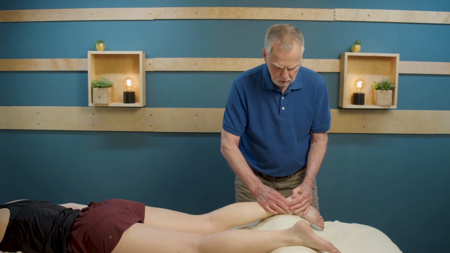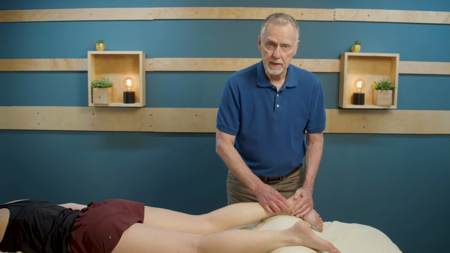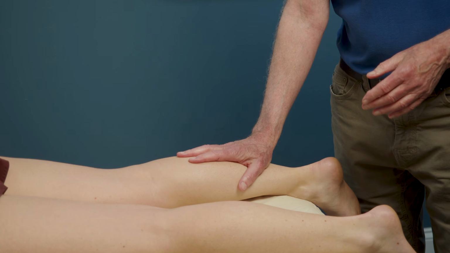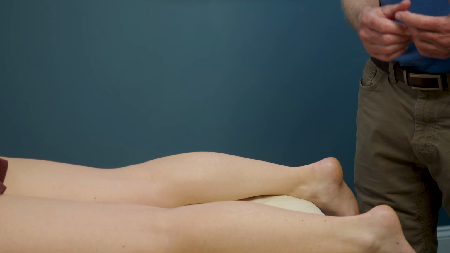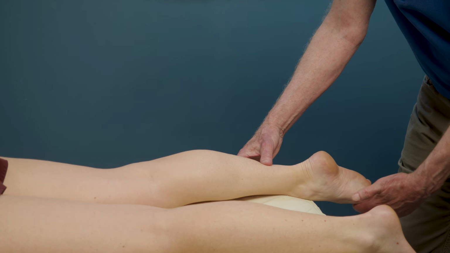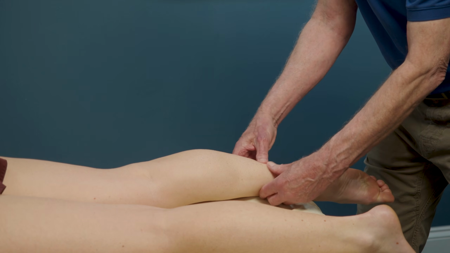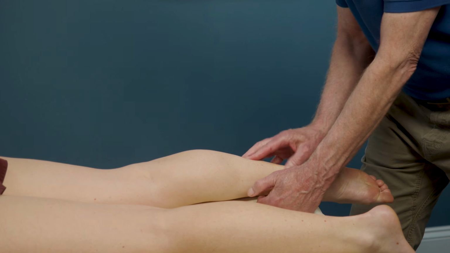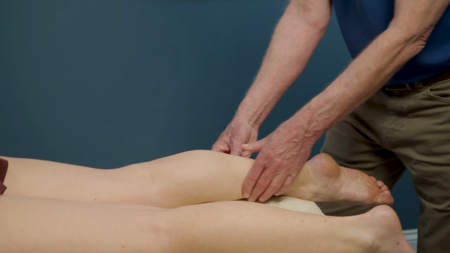And then we're going to move to the actual deep transverse friction work on the tendon. After the compressive effleurage, petrissage, stripping, we'll do a little pin and stretch. So, Sammy, I'm going to have you bring your foot all the way this way. And now I'm just going to find that area. Mostly, it's usually on the lateral aspect of the calf where we want to do a little pin and stretch work.